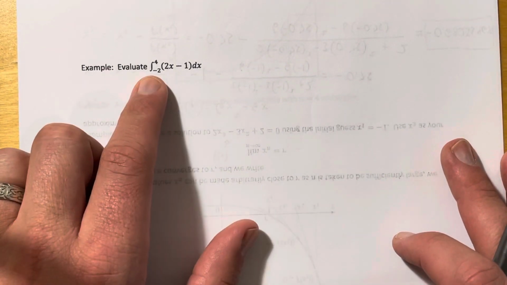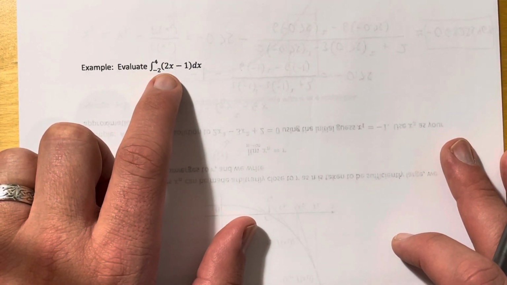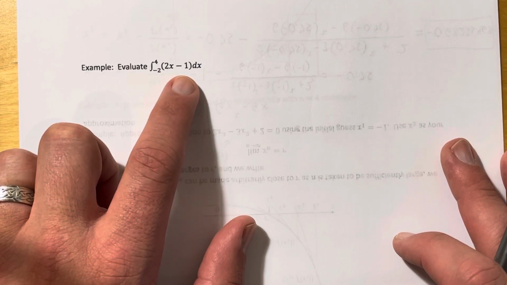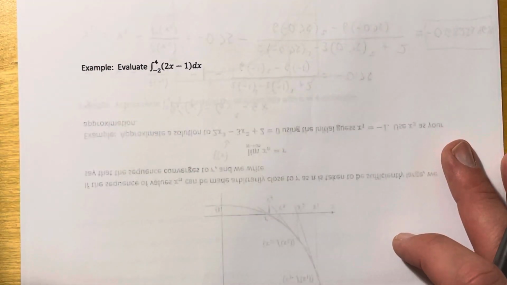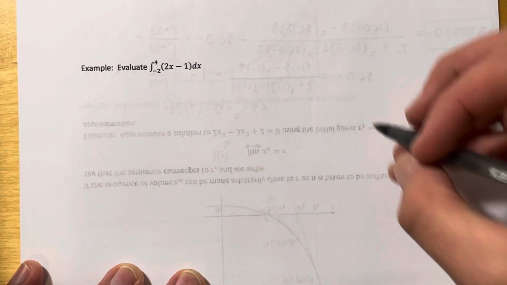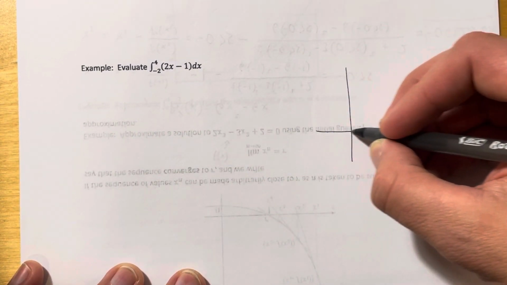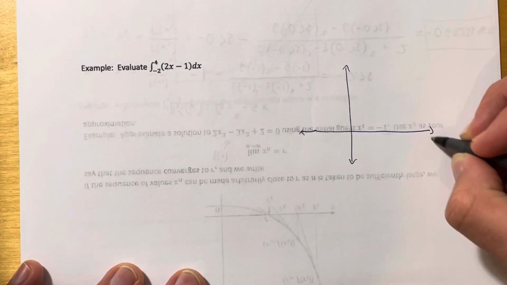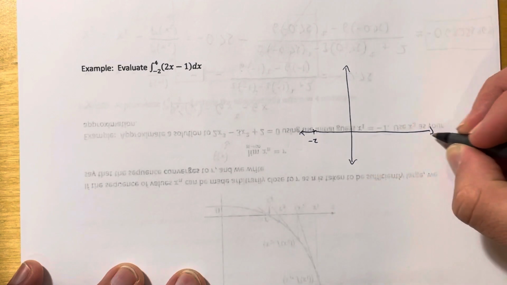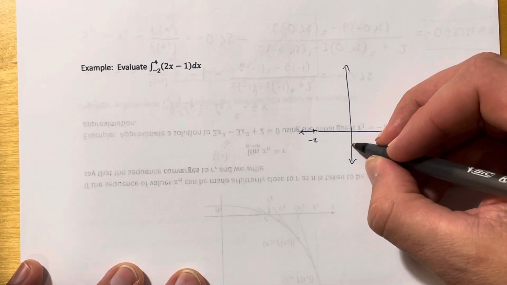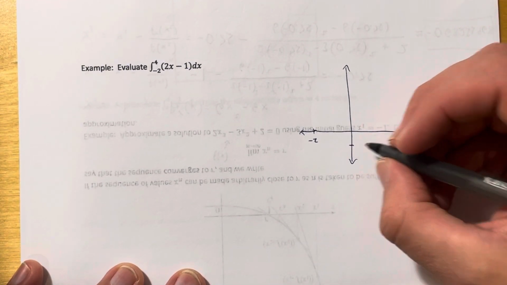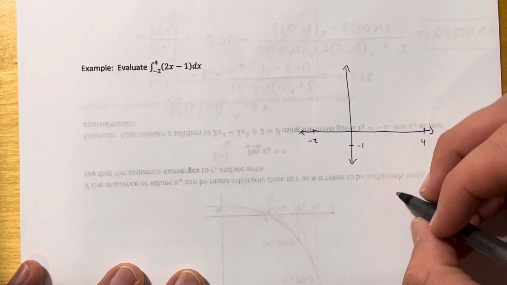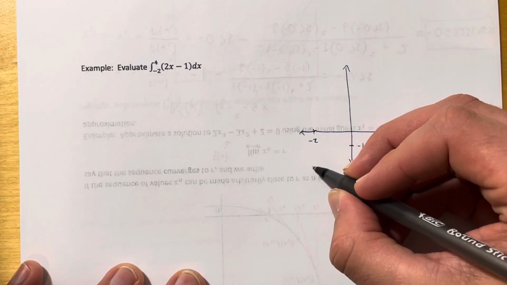I want to evaluate the integral from -2 to 4 of this linear function, 2x minus 1. This one wouldn't be terrible to do using the limit definition, but we don't actually need it if I graph that function. Think about that for a moment. What does this graph look like? We want to go from -2 to 4. This is a function that's linear. It has a slope of 2, a y-intercept of -1.